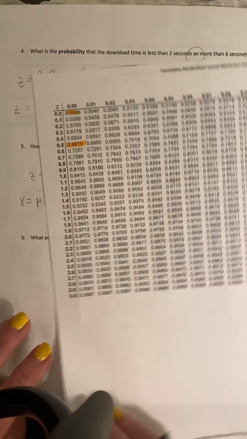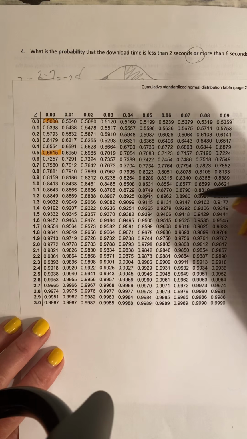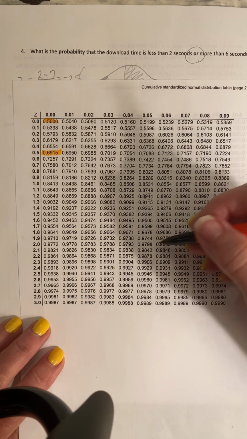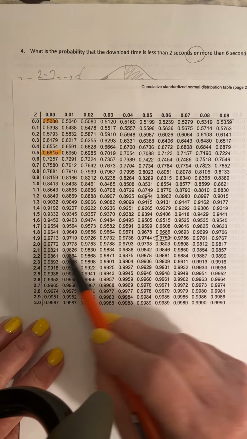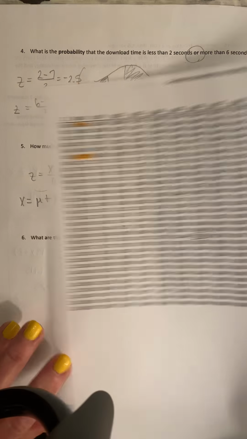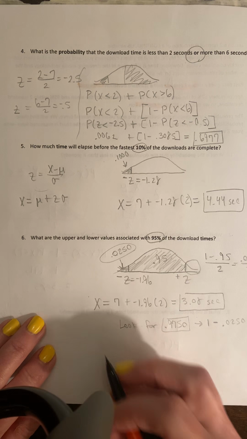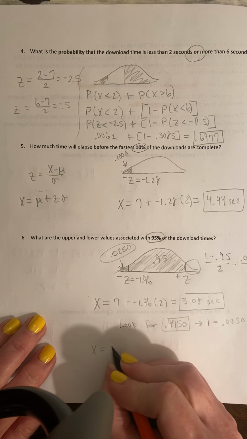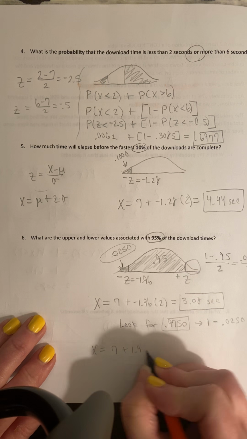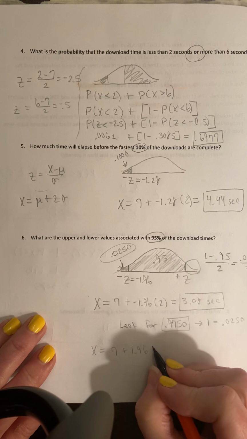We need to flip over to the positive side. And we're at 0.9750 right here. Surprise, surprise. It's positive 1.96. Notice these z-values are the same distance from the middle. And that will happen all the time in this situation, if it's symmetrical and we're looking at those middle values there.